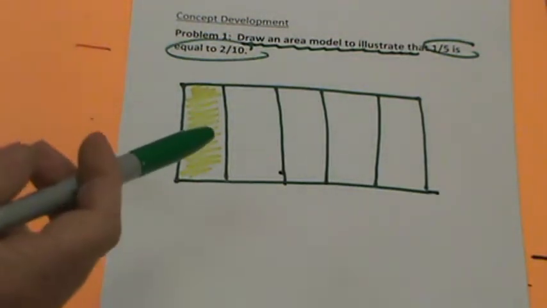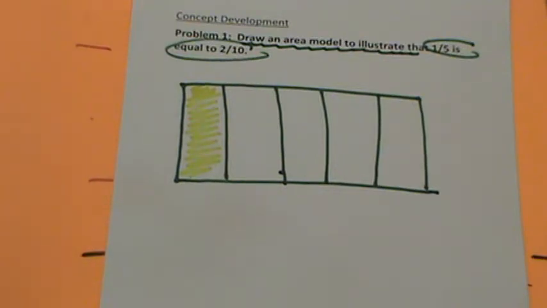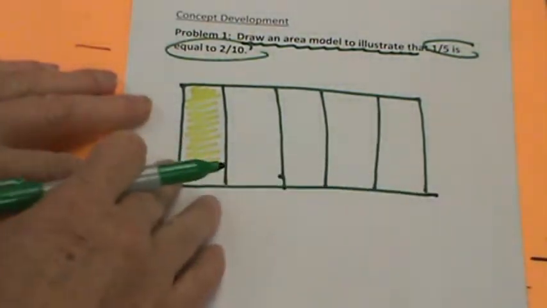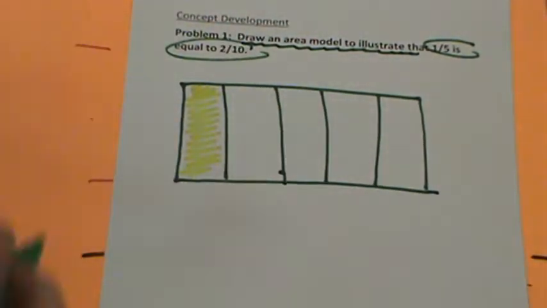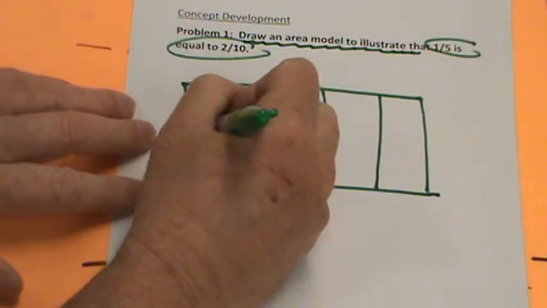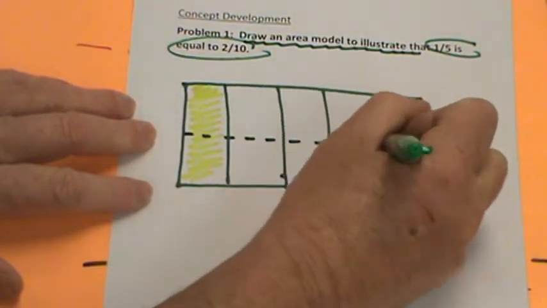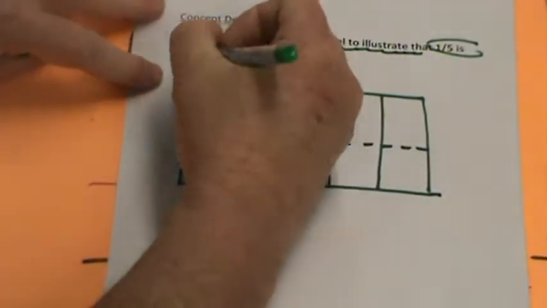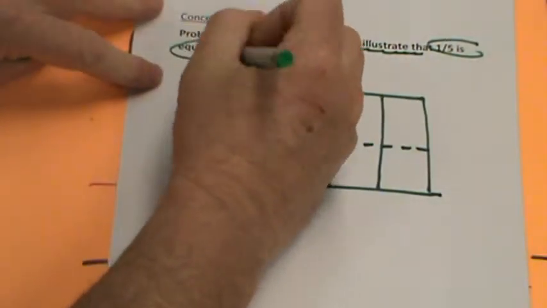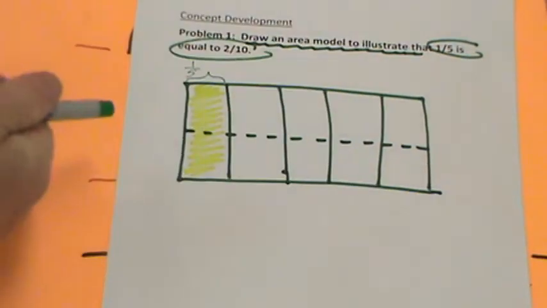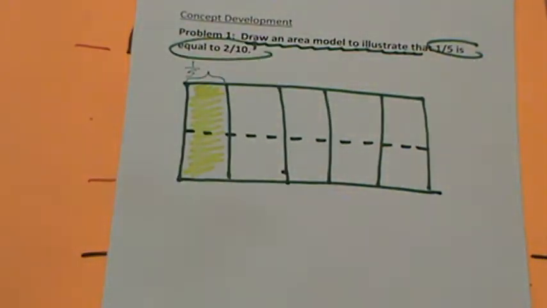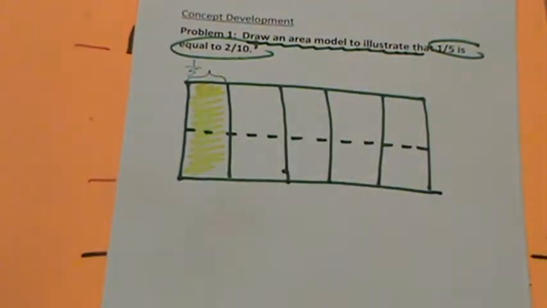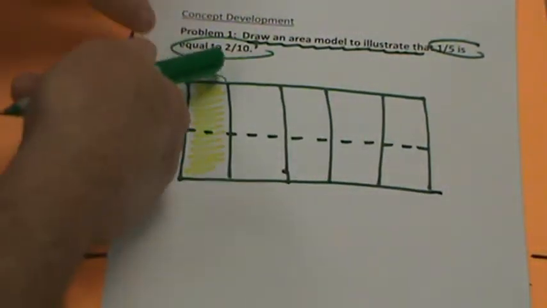So, how can I show that it's equal? Well, watch what we do. We need to make these 5 units into 10. How could I do that? Just cut it in half. So we started out up here with 1/5, right? And now I cut it in half. What do I have? Let's take a look. I have 1, 2, 3, 4, 5, 6, 7, 8, 9, 10 spaces. So it's going to be a 10th, and we're going to 2/10.